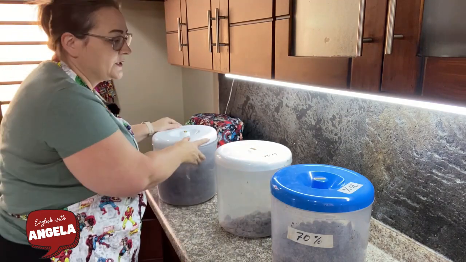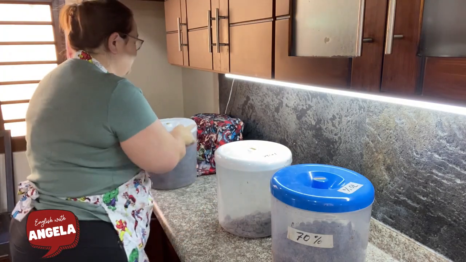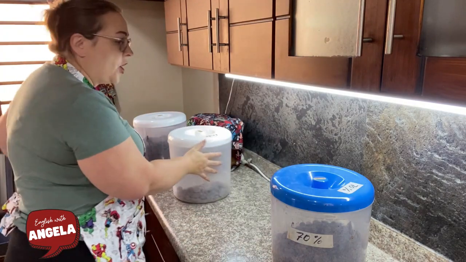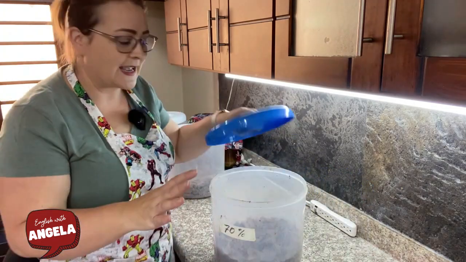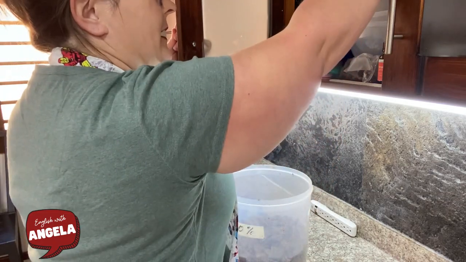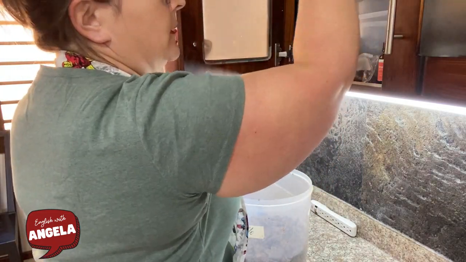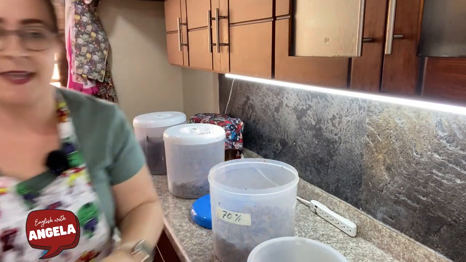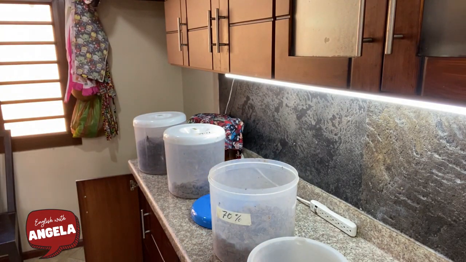Today, we're going to work with that 70%. So it's got all the sugar. It has everything in it. We're going to measure it. I'll get out my measuring bowls. Don't look in my dirty cupboards. I have a scale over here.